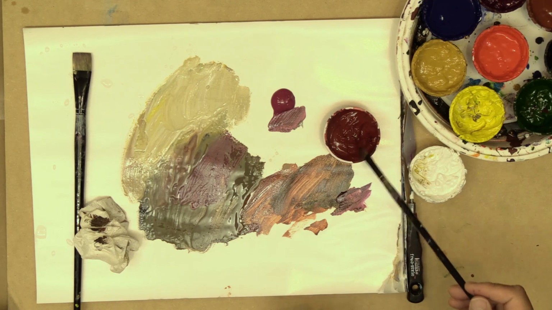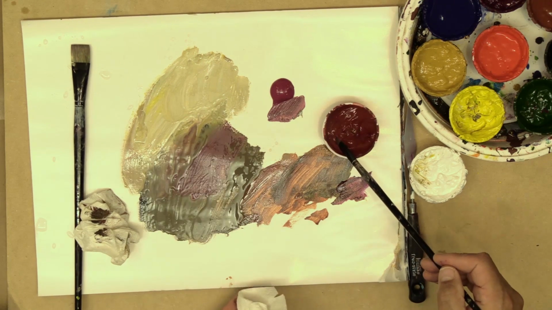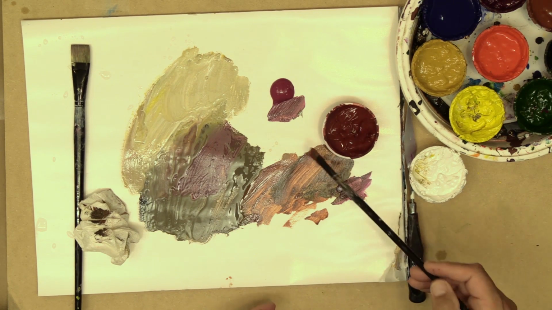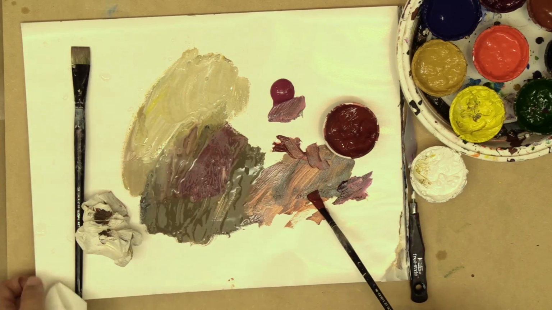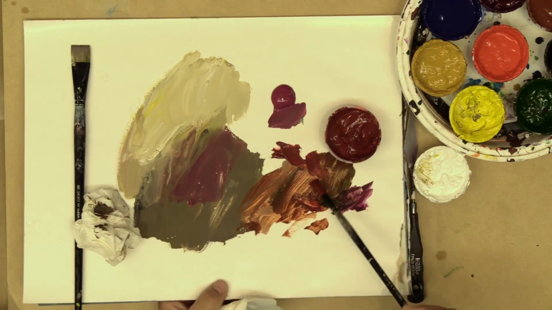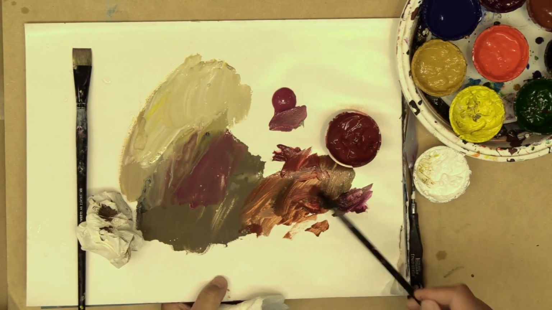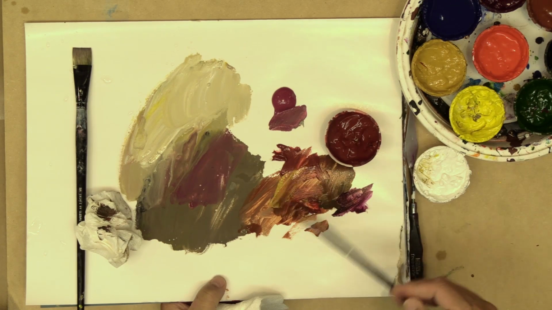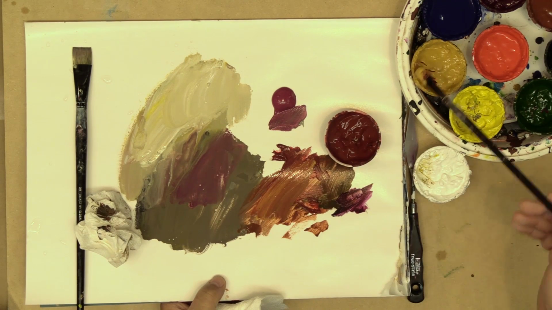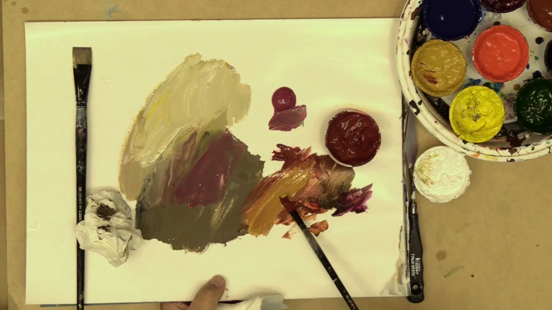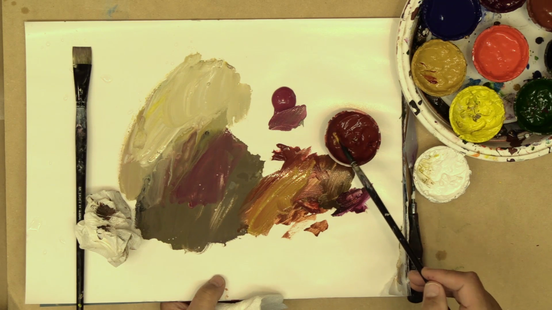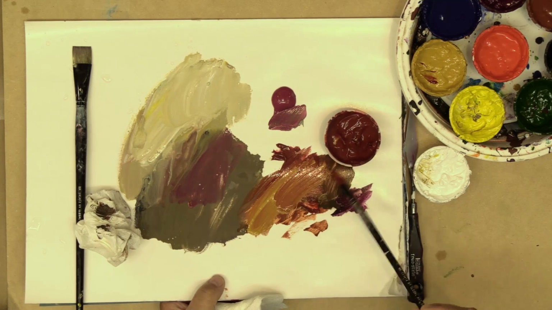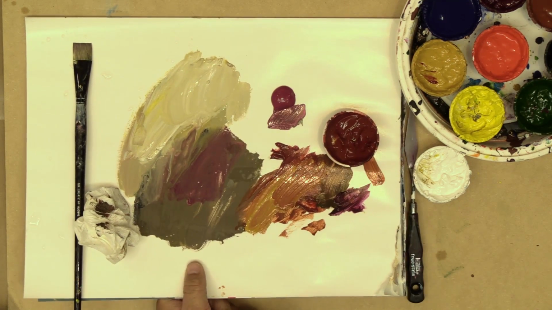Let's do this rose up more of a kind of a peach color here, and so I'll take down some of my burnt sienna here, and let's take some yellow oxide here. That makes beautiful peach colors. The yellow oxide and some brown madder make beautiful peach colors.